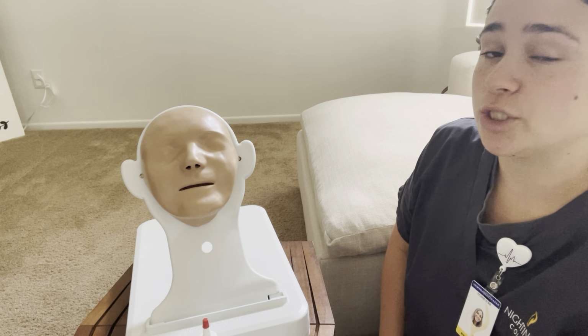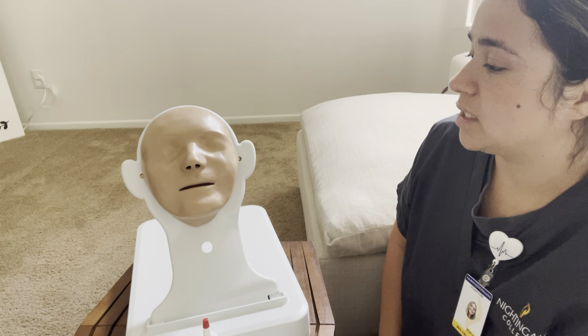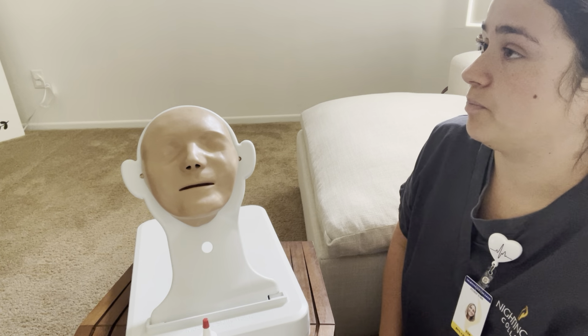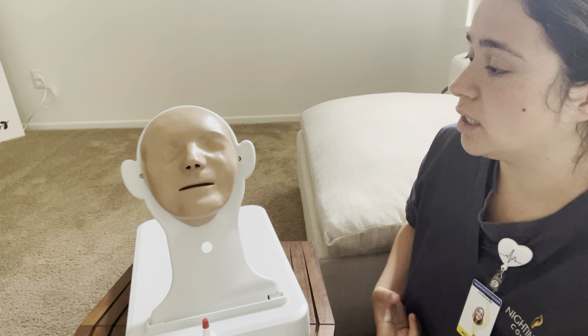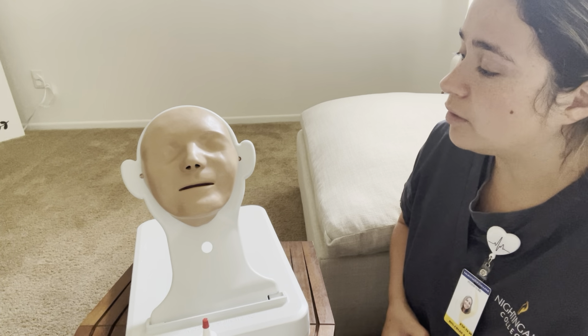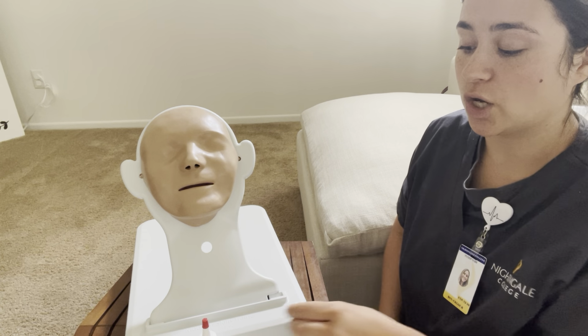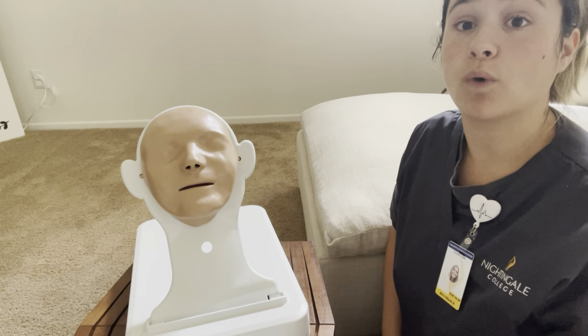Then I'm going to ask the patient if they have any allergies. Miss Smith, do you have any allergies that we need to be aware of? Any food allergies, medication, anything that we need to be aware of today? No? Okay, great. Once we do that, we're going to go over the medication with them and why we're here.